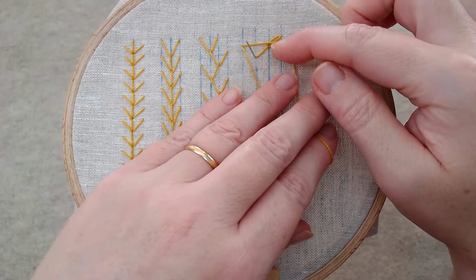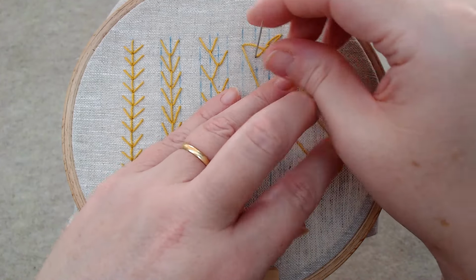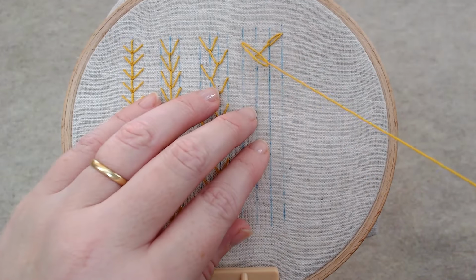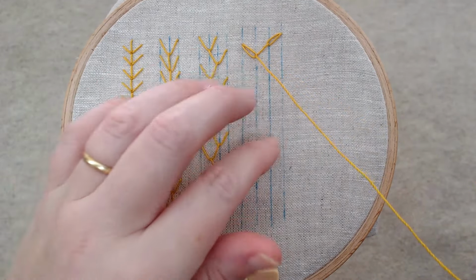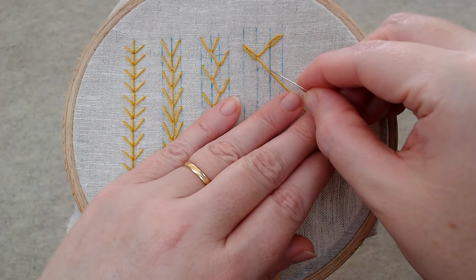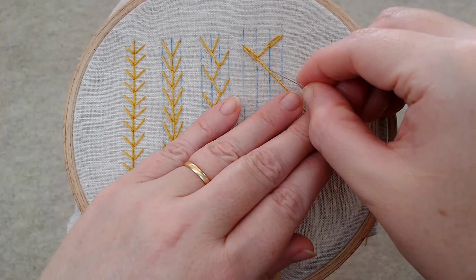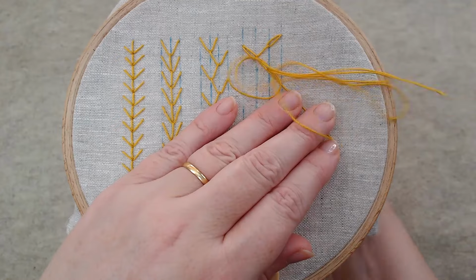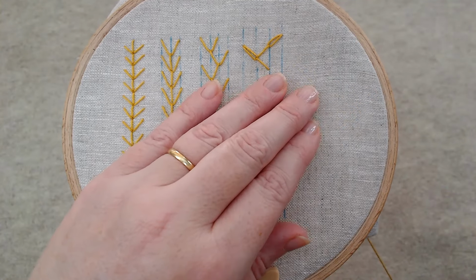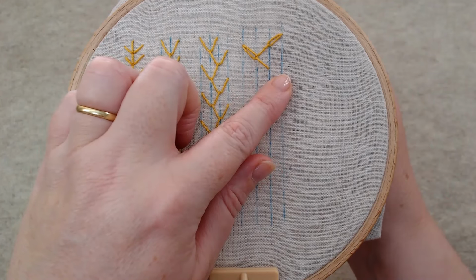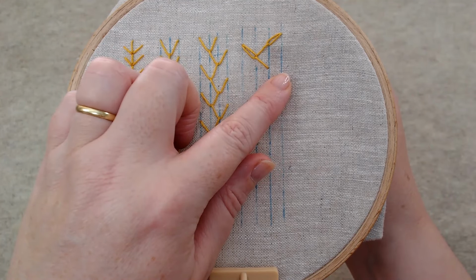So I'm pulling through, and that will make a new chain stitch that ends at the bottom of that first stitch, and I'm laying my thread down again following the diagonal, and I'm going to take my needle back down on line C. So that's our second chain stitch with a tail, and hopefully already you can see how this is similar to feather stitch in the way that it looks.